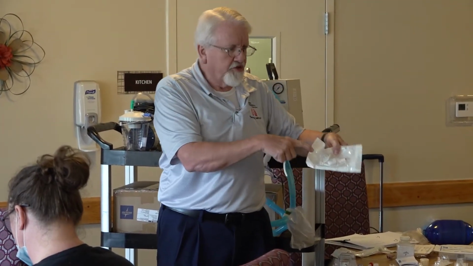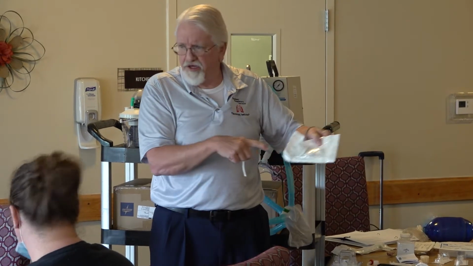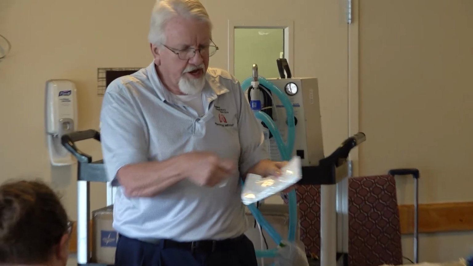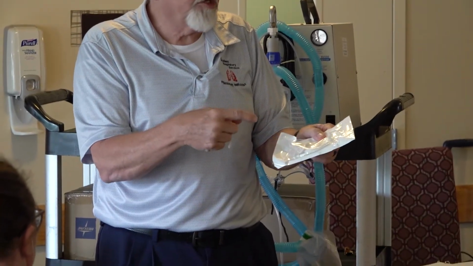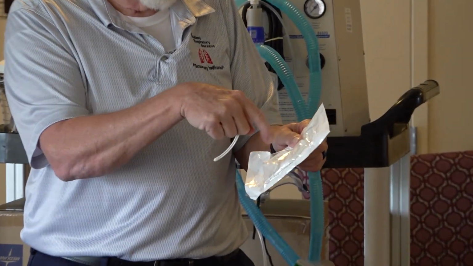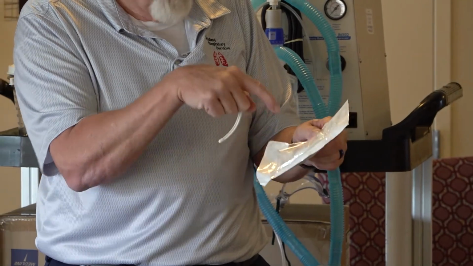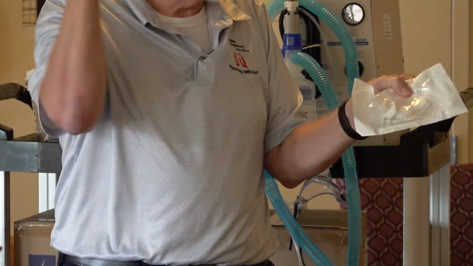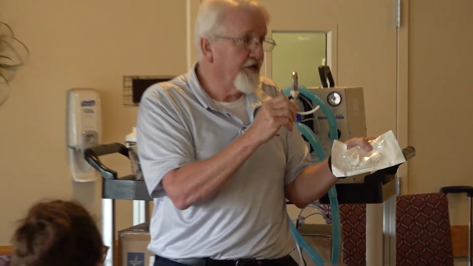what I actually do is, so this is a brand new trach, and so when I open this up, inside there is sterile, and then when I get the trach and everything out of the little bag that it's in, inside this, that's what I use to put the obturator back in when I get done.